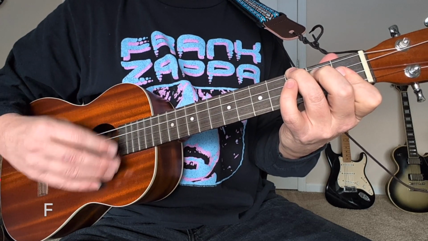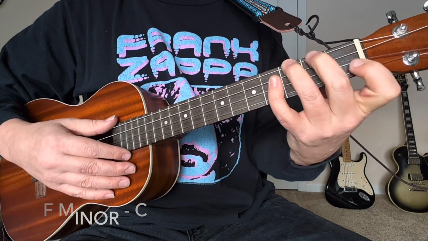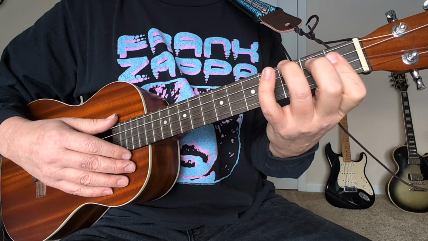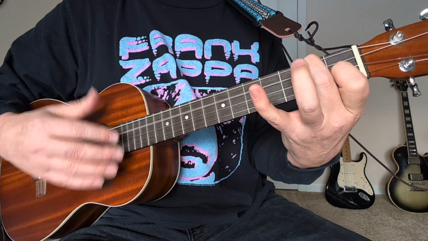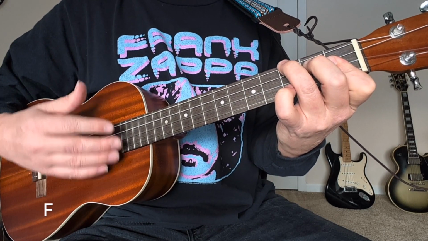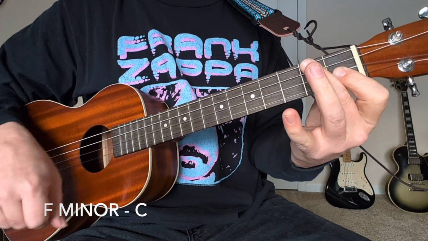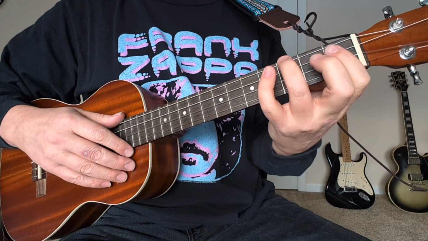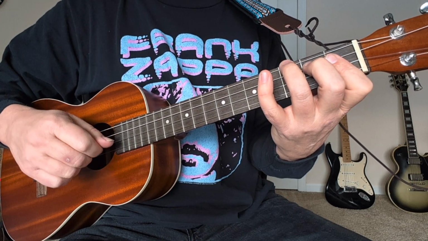Now we're going to go to F minor. And we're going to go to C after that, but we're kind of going to combine these two into the same measure. And then F major. We'll do the F minor again. C. See how it hits that upbeat again on that C? So a lot of times when you have a split measure of two chords, that upstroke will come in and hit on the second chord.